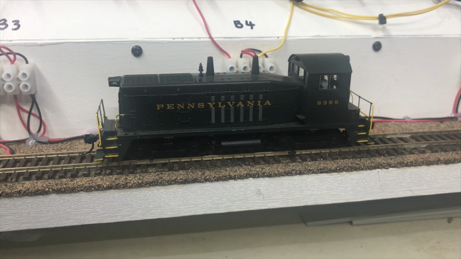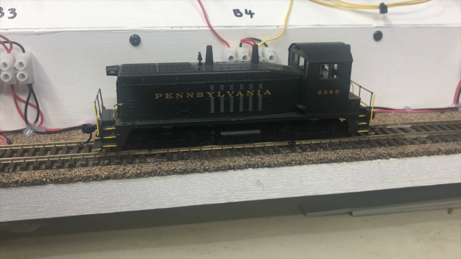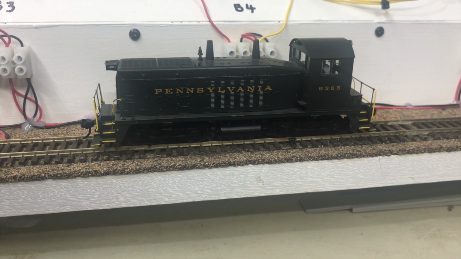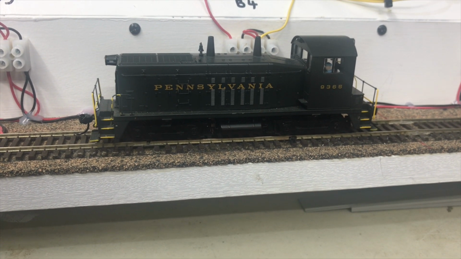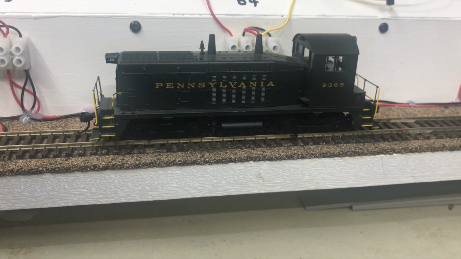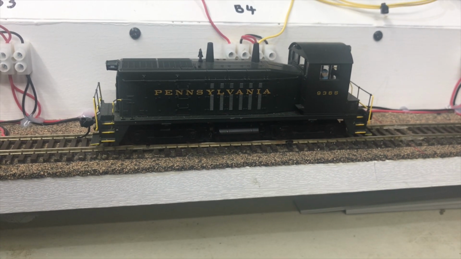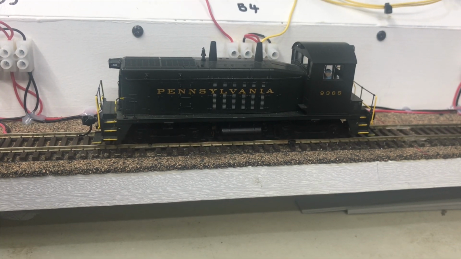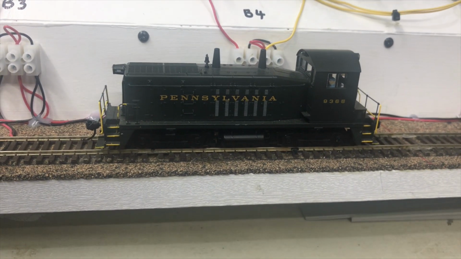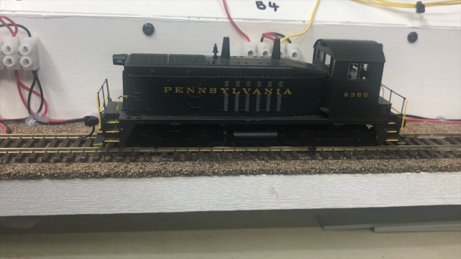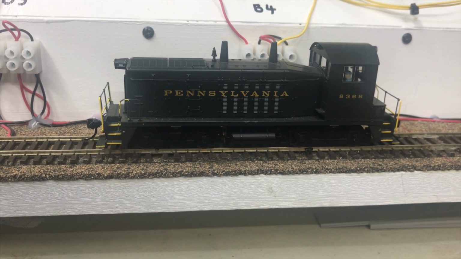So that's it. It's running now backwards and forwards. When it goes forwards, it turns the headlight on and sounds the horn. And when it goes backwards, it puts the rear light on and rings the bell until it gets to the end and stops. And repeats that indefinitely.